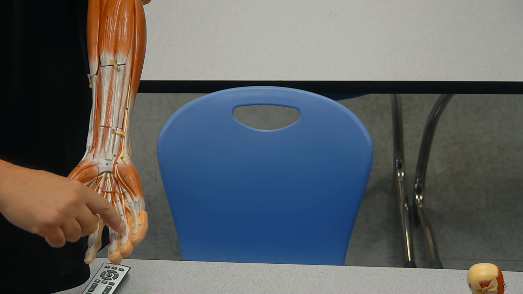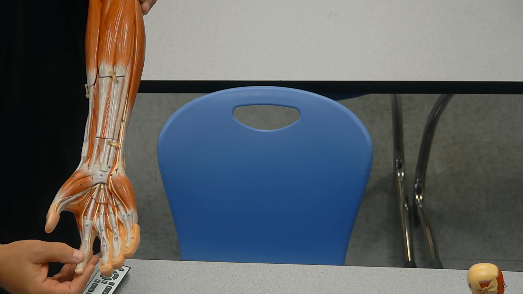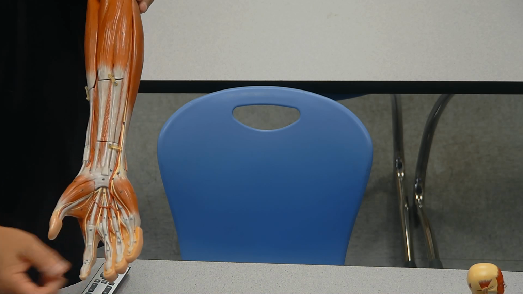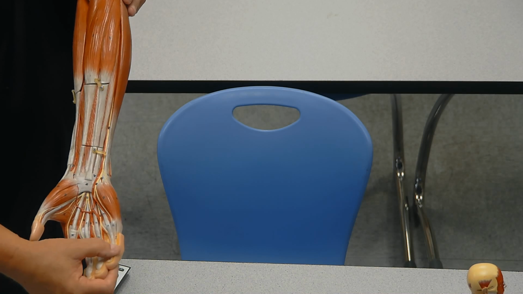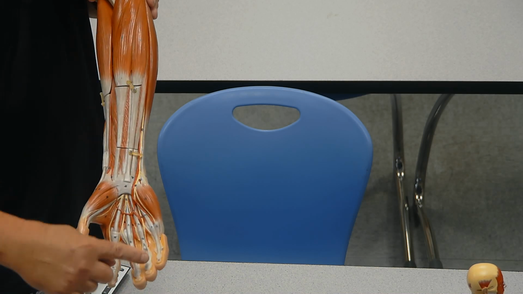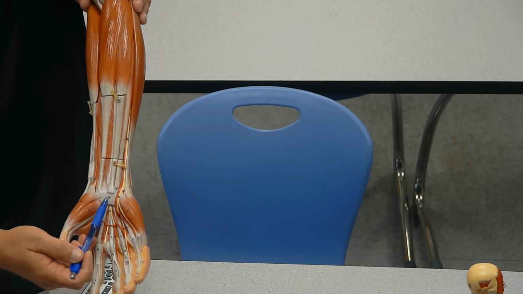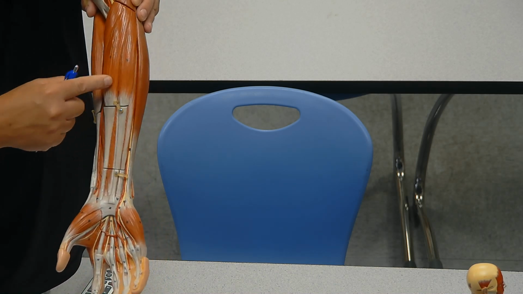Look at all these tendons right here to digits 2 through 5. So there's digit number 2, 3, 4, and 5. 1 would be the thumb. If you look at these digits and follow these tendons up, they would all attach to these muscles here.